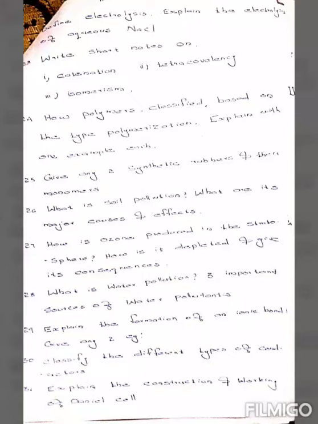Next question, what is soil pollution? What are its major causes and effects? Next, how is ozone produced in the stratosphere? How is it depleted? Give its consequences. Next, what is water pollution? Give 3 important sources of water pollution.